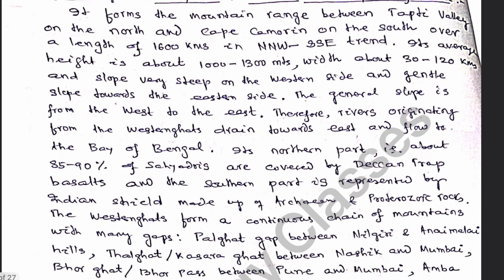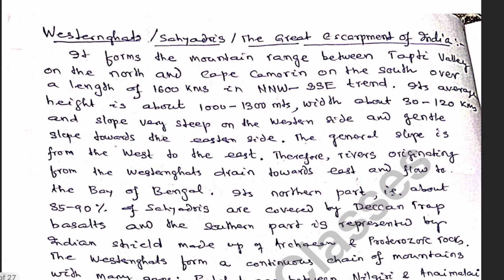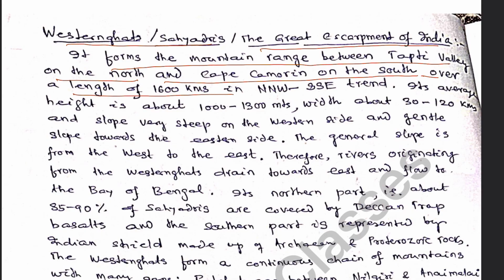We have the Western Ghats. Western Ghats are otherwise called the Sahyadris or the Great Indian Escarpment, because the Western Ghats present a very steep slope to the western side. The Western Ghats form the mountain ranges between Tapti Valley on the north and Cape Comorin on the south over a length of about 1600 kilometers, in a north-northwest, south-southeast trend, or we can say mostly in a north-south trend.